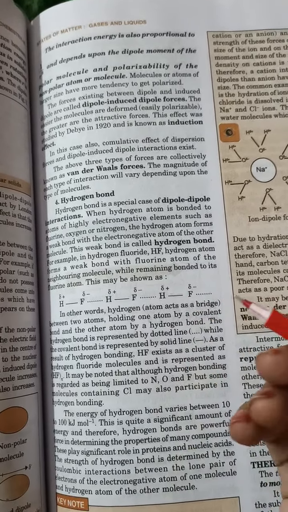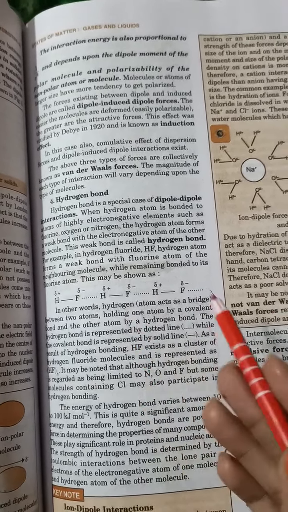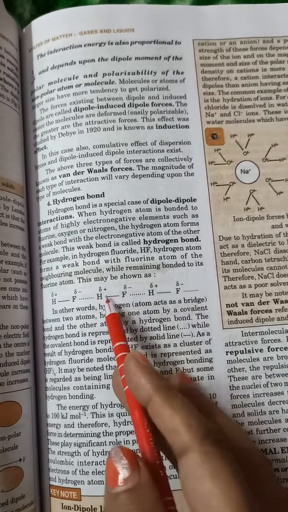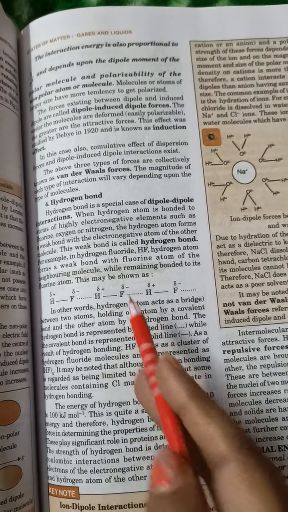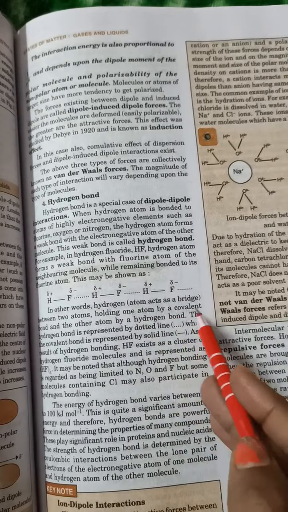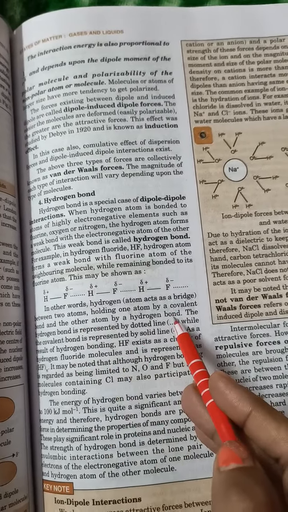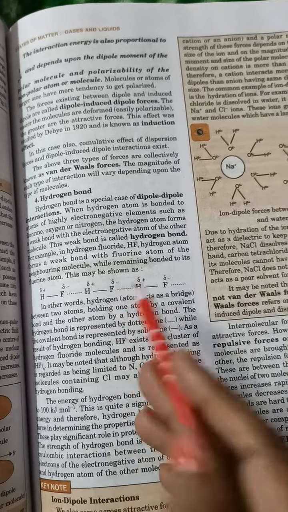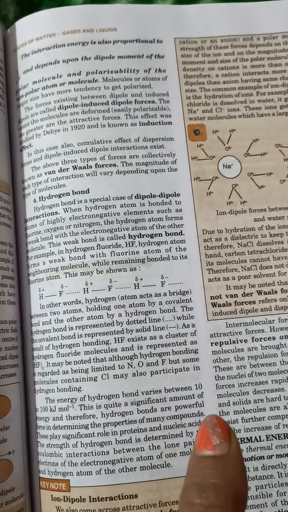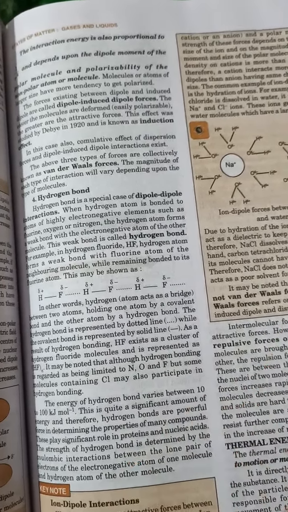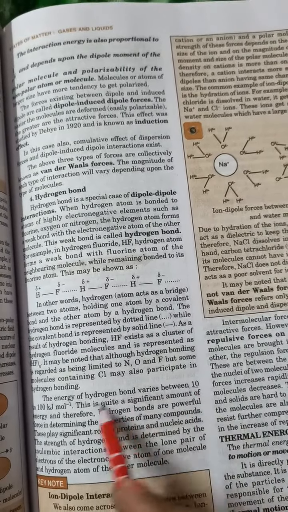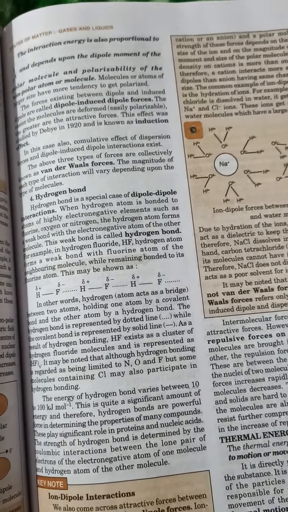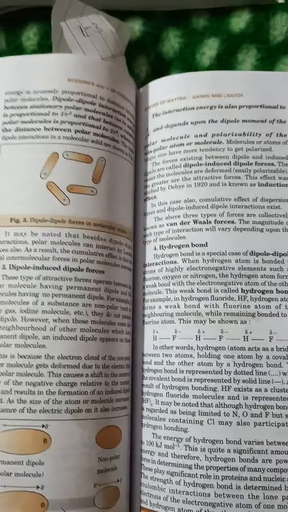In other words, we can say they form a bridge between two atoms, bonding one atom by a covalent bond and the other by the hydrogen bond. One may form with a covalent bond and the second may form with the hydrogen bond. Understood till here? And the energy of the hydrogen bond varies from 10 to 100 kJ mol^-1. Okay, till here understood by all?